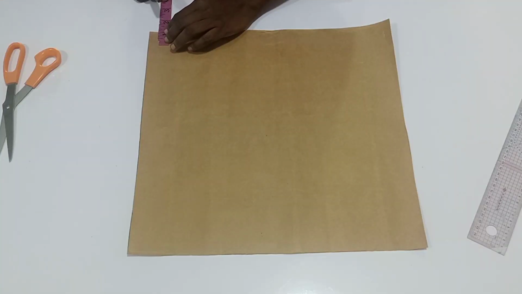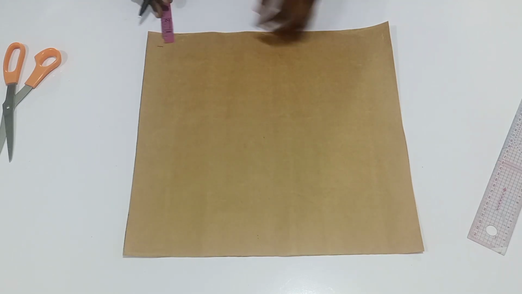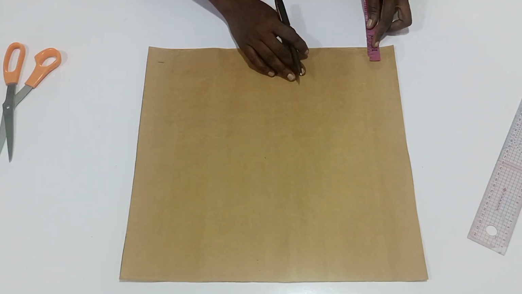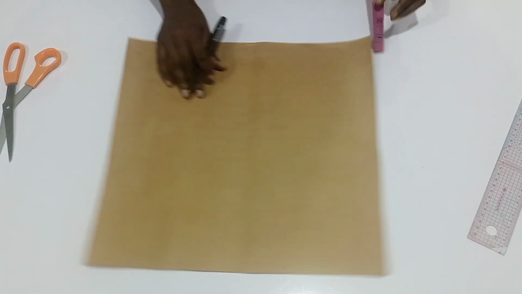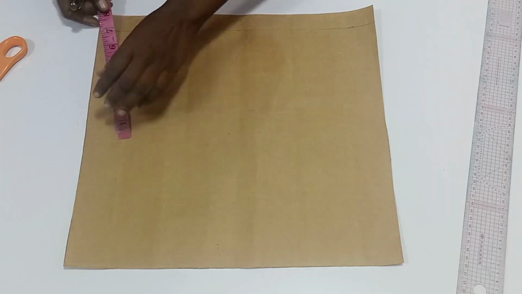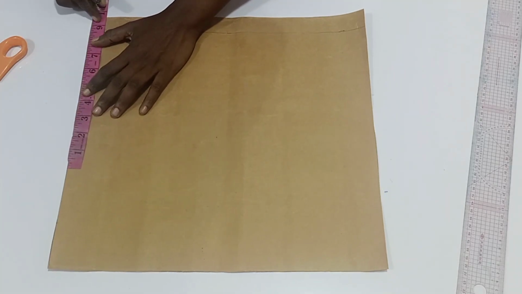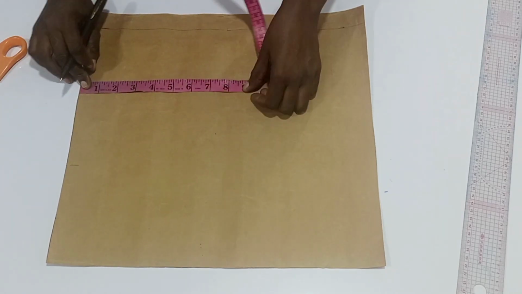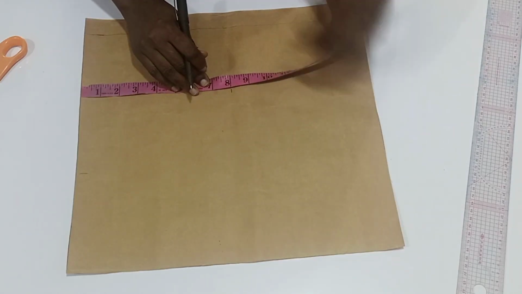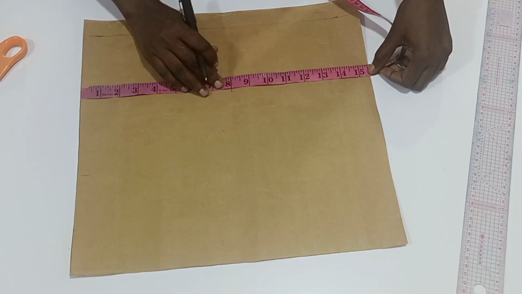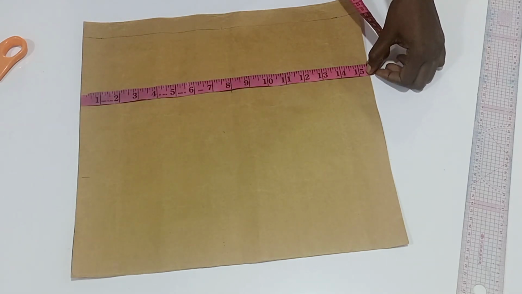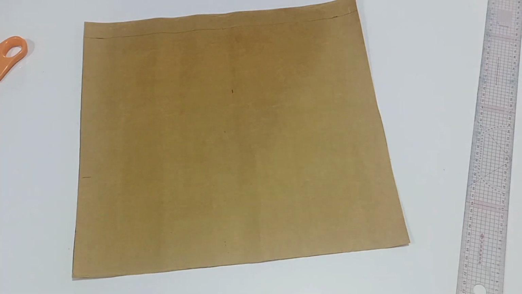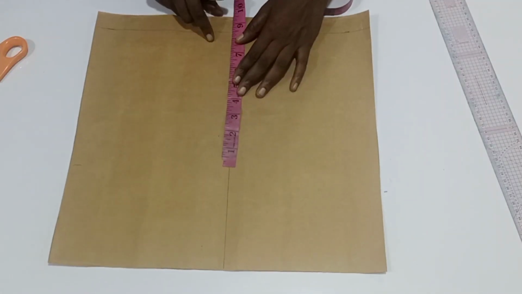So guys, we're drafting the back now, and I'm indicating the zip allowance. So I mark 1 inch all the way down, then I roll it. So starting from the zip line, I'm going to put in the shoulder measurement of 8.5 inches. Then from there, I mark the chest line of 8 inches. Then the remaining length is the length. So the length is 15.5 for the back. If you minus 1.5 from 17 inches, you have 15.5.